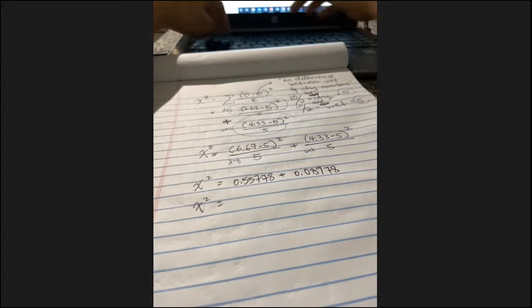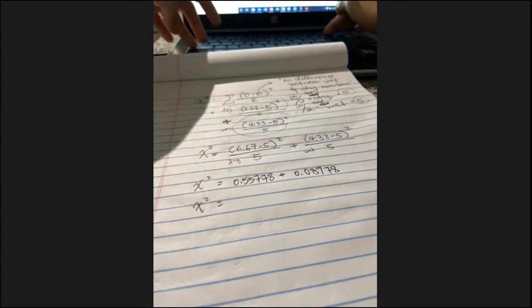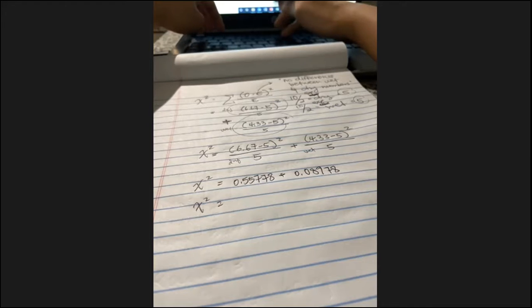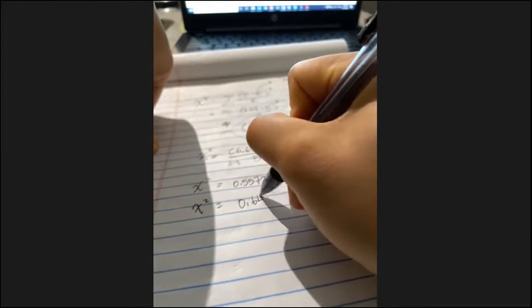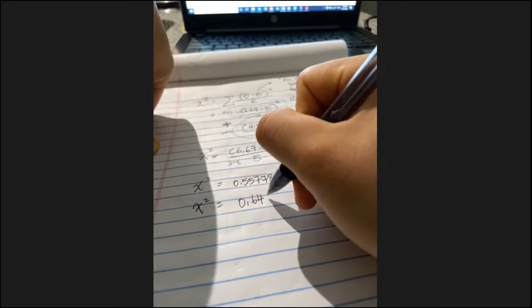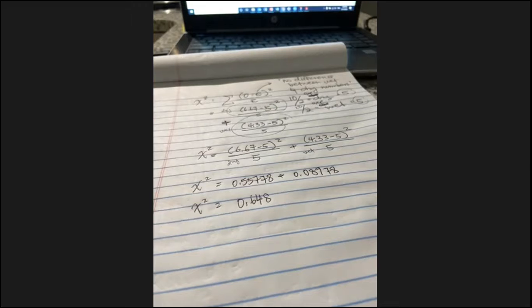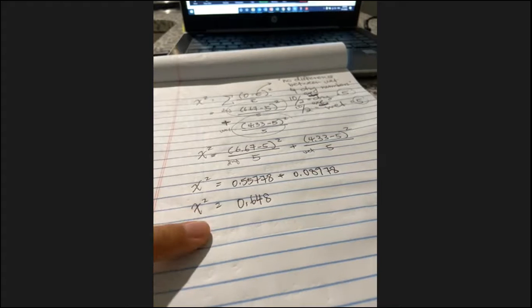So you're going to have 0.55778 plus 0.08978. And that's going to give you 0.64, and then we'll just round to the third digit. You can also just round to the second digit. I have no problems with either. Okay, so is this a big number? Not really, okay? And we're going to see what we're going to do with it really, really soon. So you have your chi-squared value from your data, and that is your 0.648.